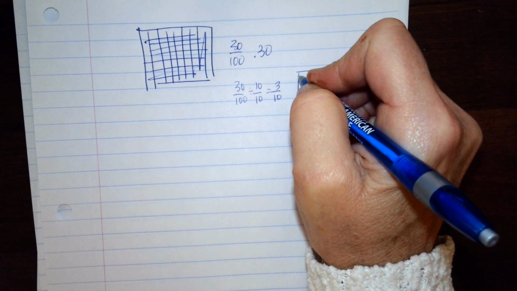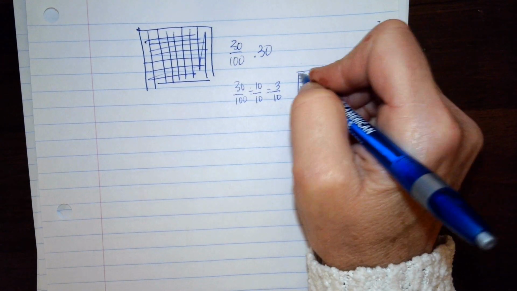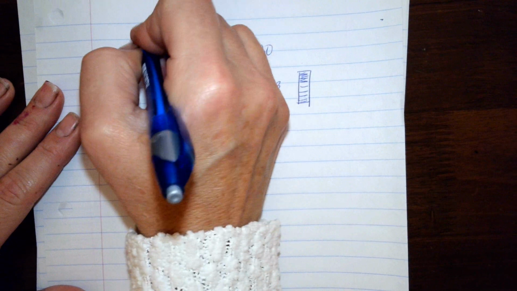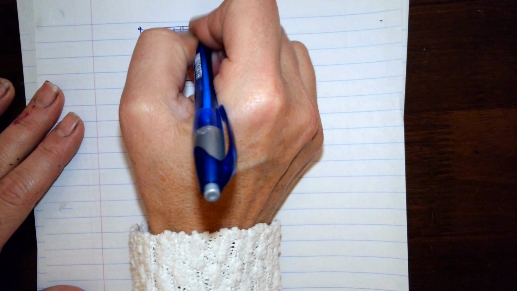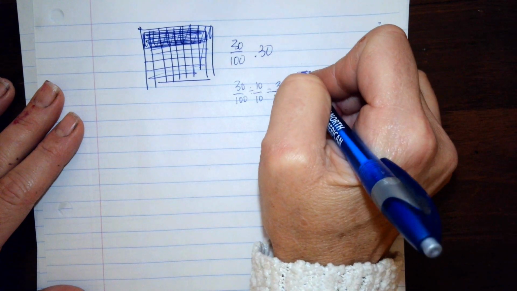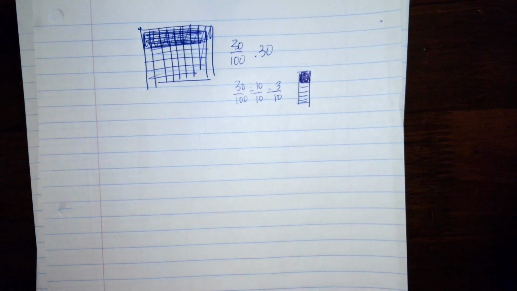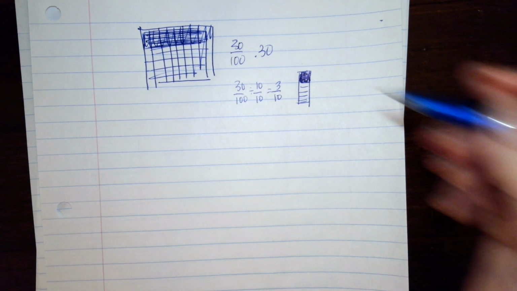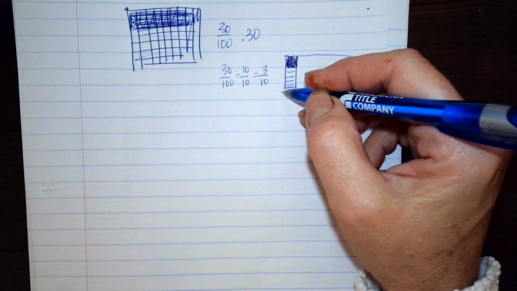So basically you're finding an equivalent fraction. This is 30 out of 100 and this is 3 out of 10. It's the same fraction.